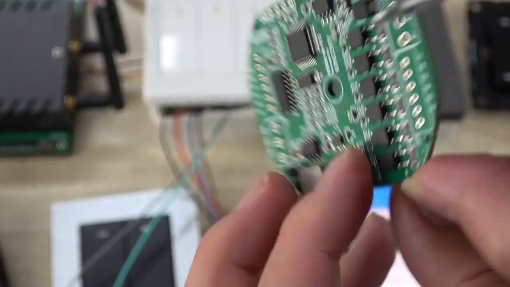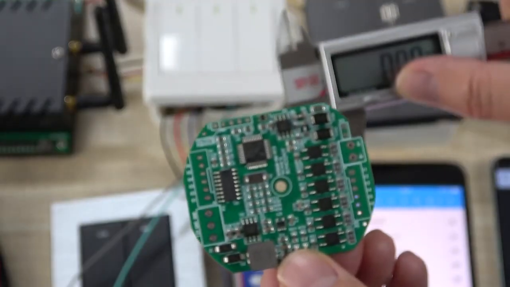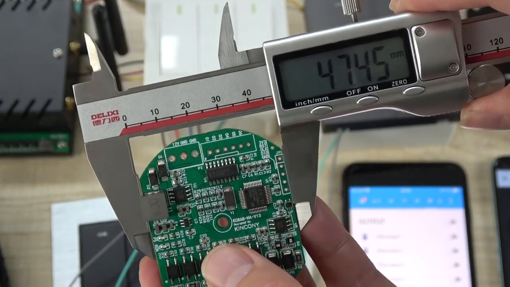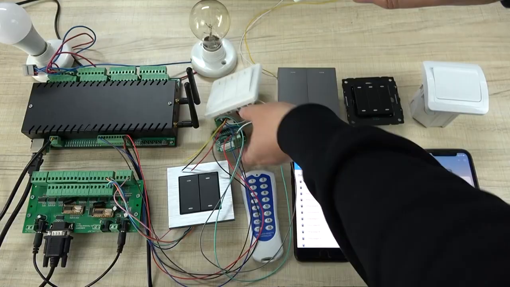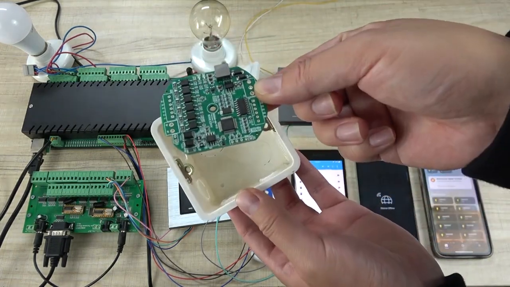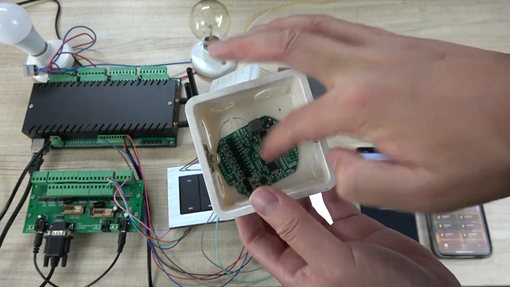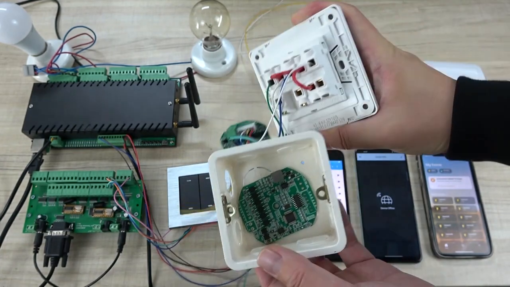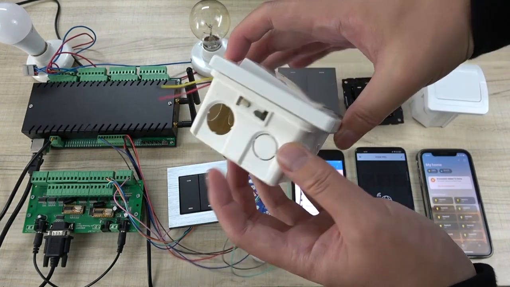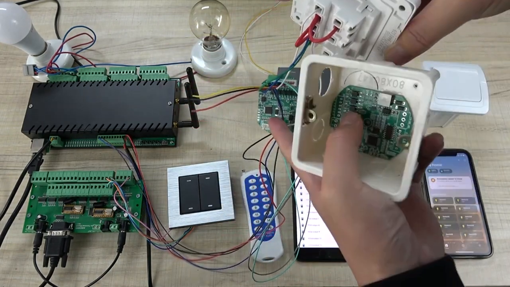So you can see here is a small board. This is the back and the front side. Okay, let's look at the size of the board. This is a switch box. You can see we can place this board at the bottom and connect this one, and connect to this board. That will be just installed. You can see there is enough space for this board and this one.